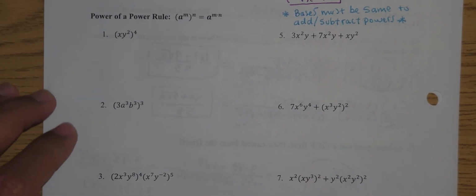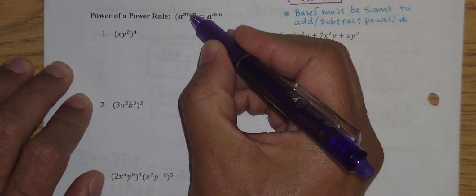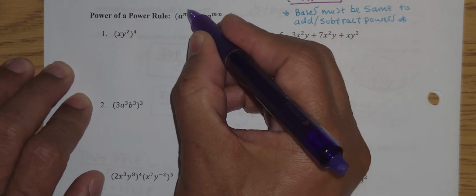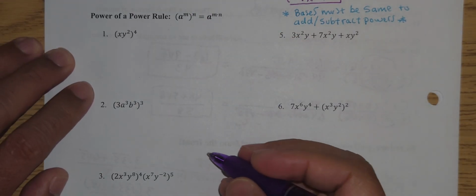All right, so for this one, this is called the power rule. And notice what happens: if you have n outside of the parentheses and m inside as a power, all you do is distribute that n power, multiply that by m, okay? So I'm going to show that on the next example.